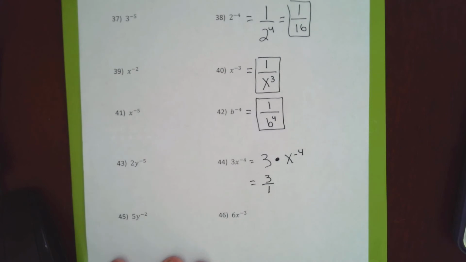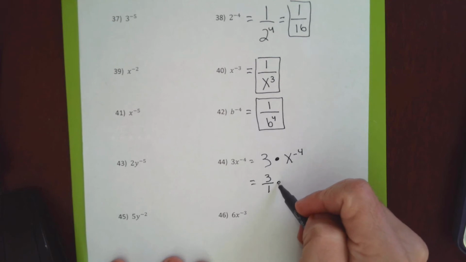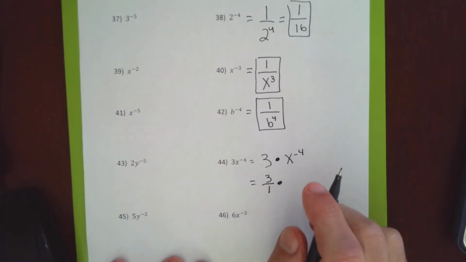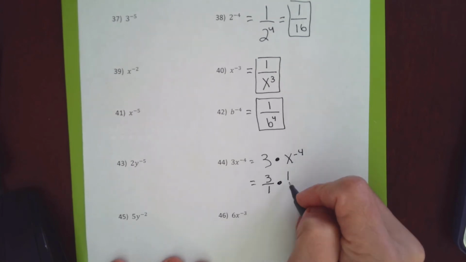And as I go to get my answer for problem 44, if I just left the 3 a 3, it might make it hard to follow my answer. So to get to my answer without shortcutting it, I'm separating the coefficient from the base exponent part. The base exponent part gets the fraction.